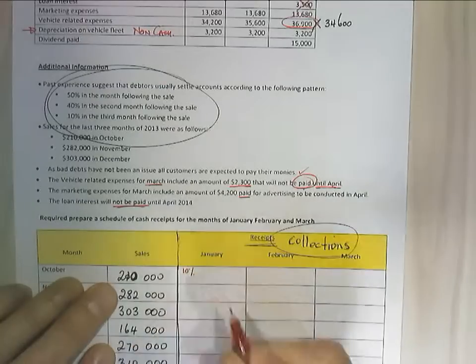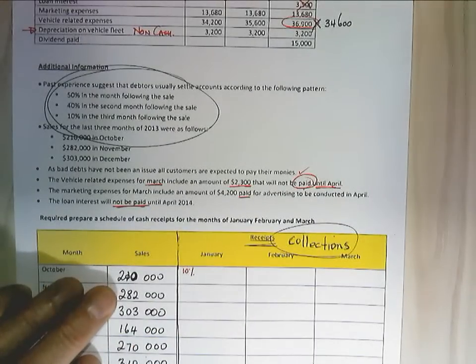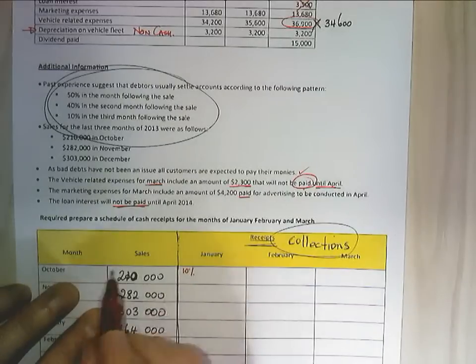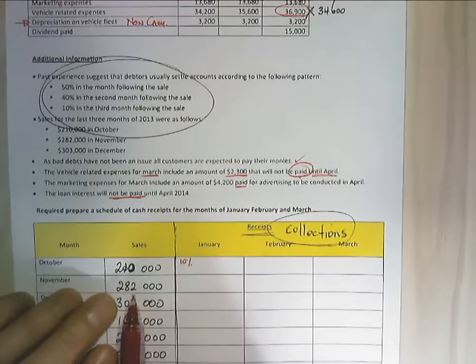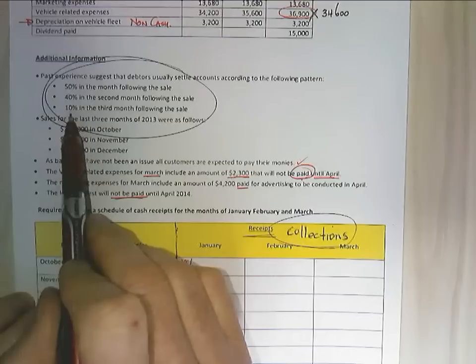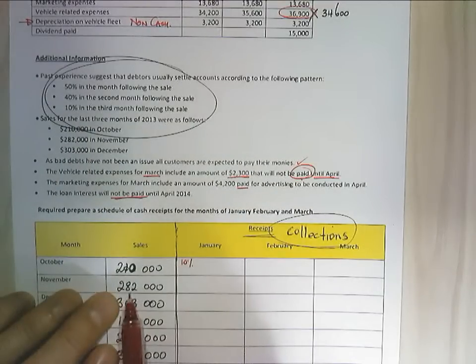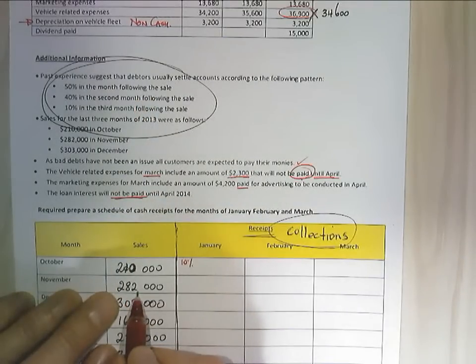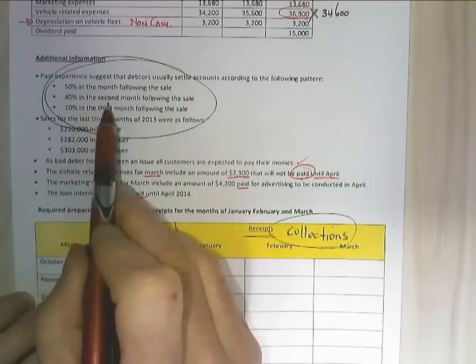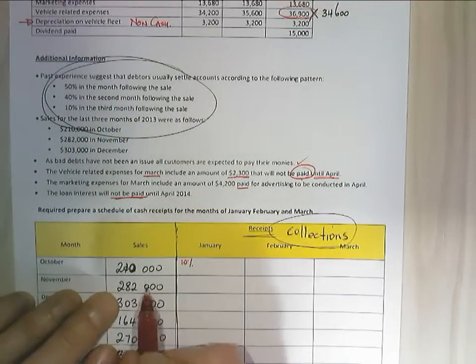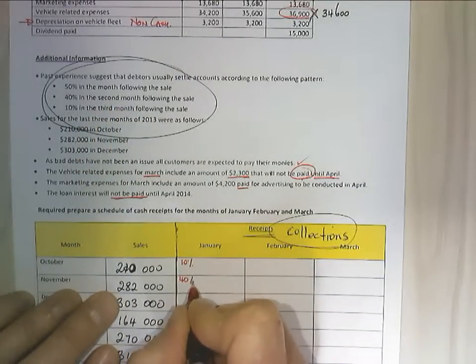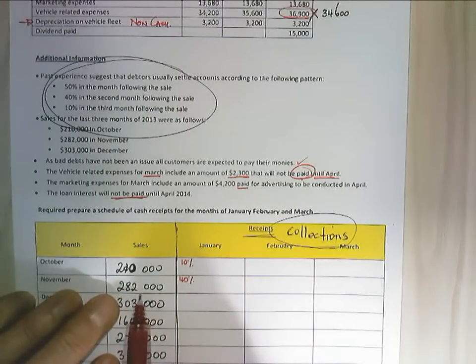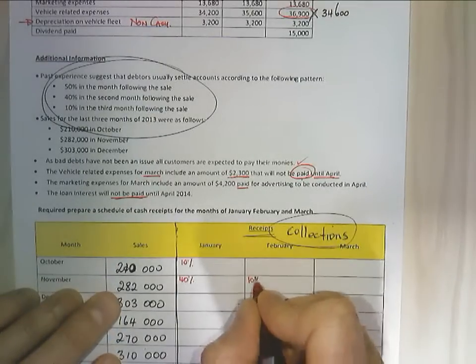So I'm just going to put a little 10% in that corner there, just to remind me that when I start doing my calculations, I'm looking for 10% of that number. Let's look at November. It's saying that, once again from my criteria up here, that if I sell it in November, I'll collect 50% in the month following, which will be December. So 50% of this I'll collect in December. I'll collect 40% of this 2 months following, second month, so that 40% will come in January. So I'm just going to put a little 40% here, saying that I'm collecting 40% of this in January. And 10% of November, I'll collect 3 months following sale, which must make it February. So I'm going to put a little 10% there as well.